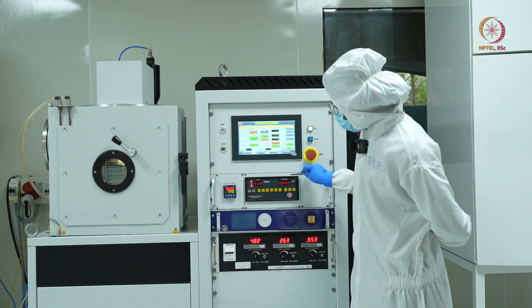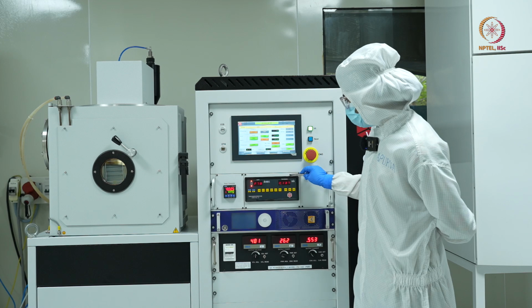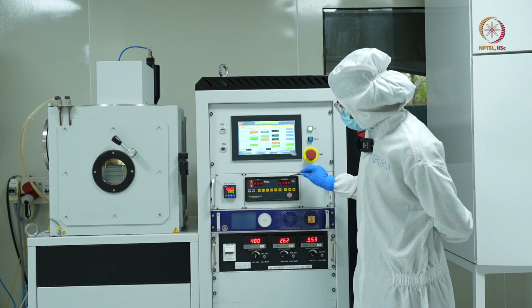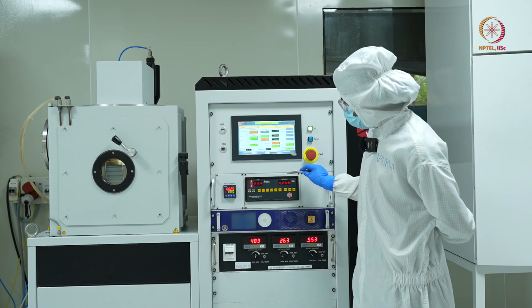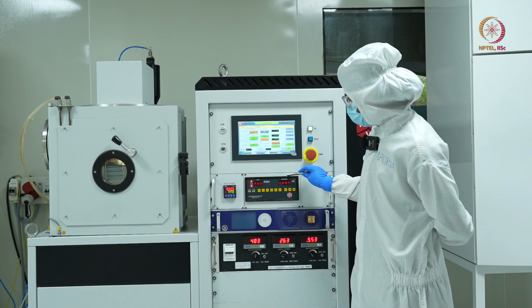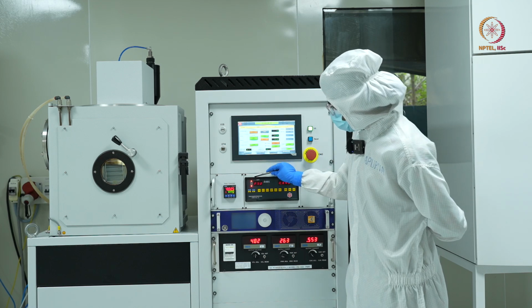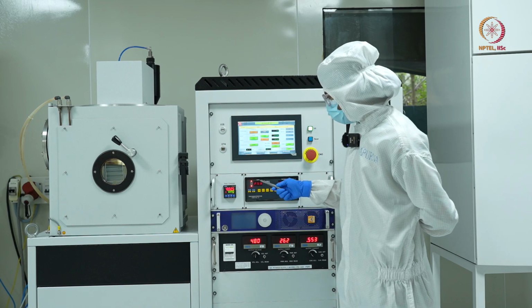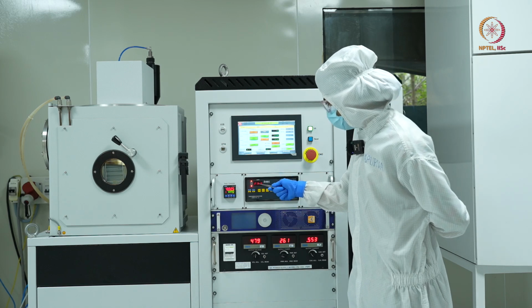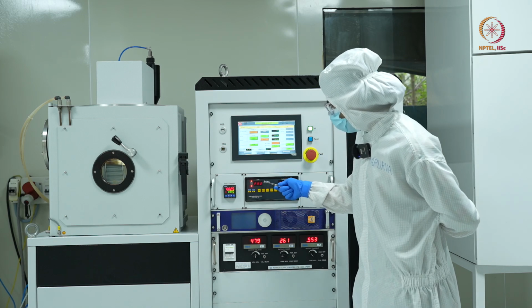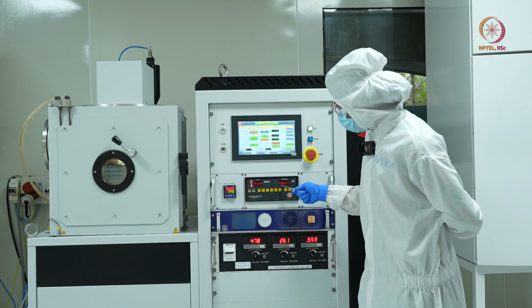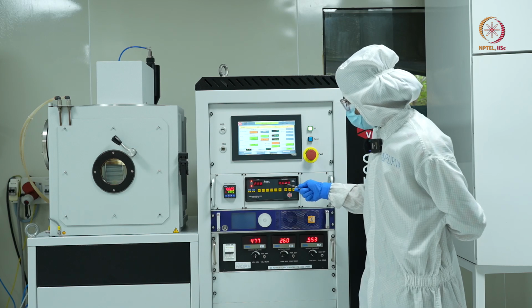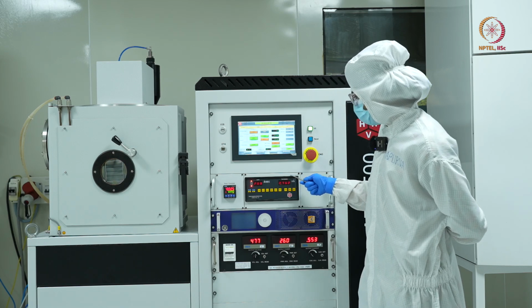So whatever the change is happening in the DTM, on the right hand side is the thickness which is getting deposited. On the left hand side is the deposition rate. So right now it is getting deposited at 27 or 28.4 Angstrom per second and the deposition till now is 670 nanometers and it is going on.